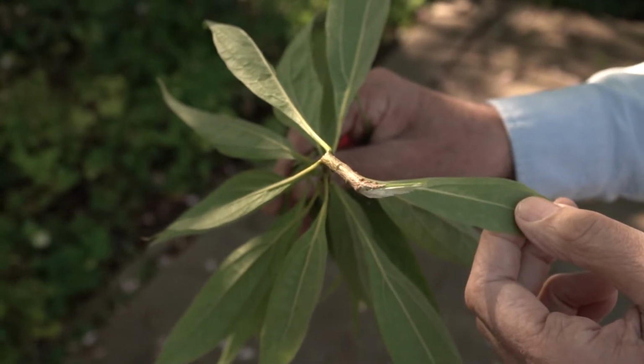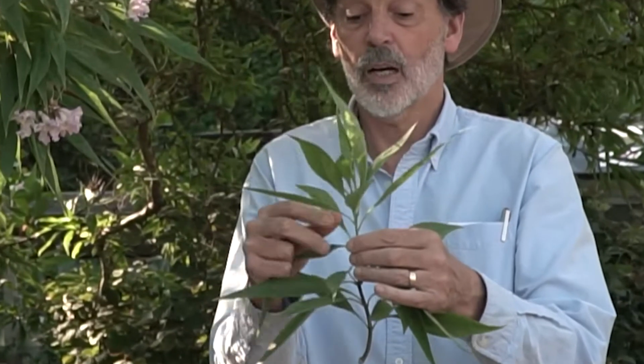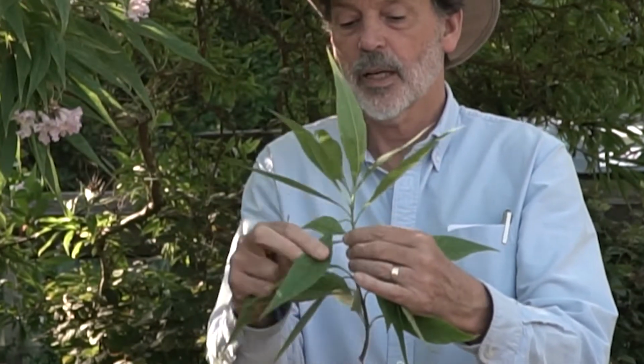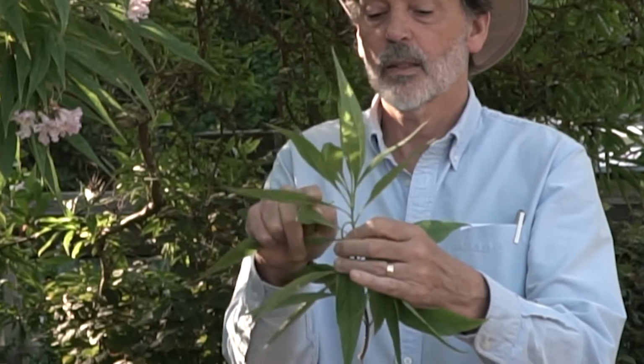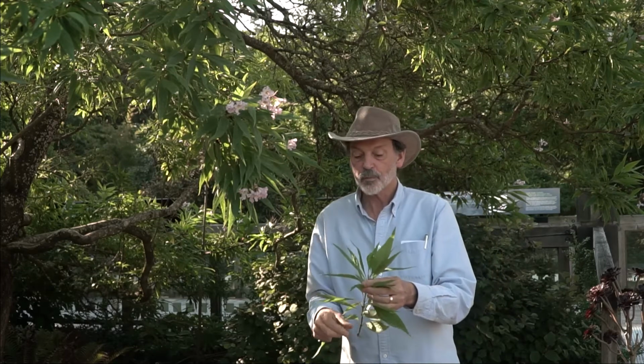And occasionally you will find 2 leaves arising at the same place on the stem, or sometimes a little bit offset. I don't know if you can see that, a little bit offset. So Chitalpa would be classified as having oppositely arranged or whorled leaves.